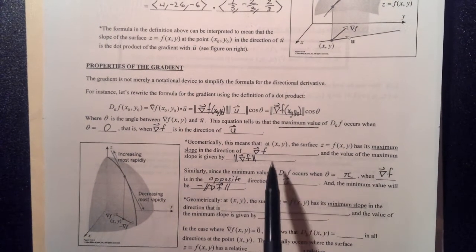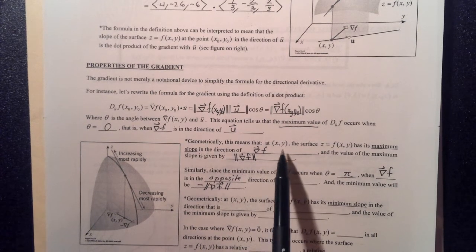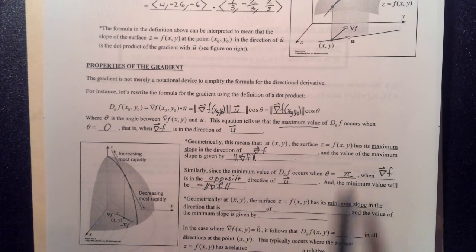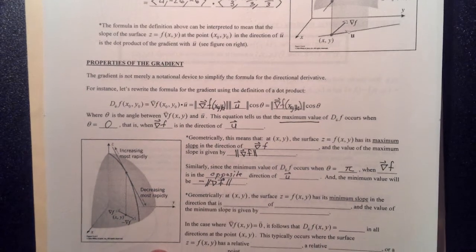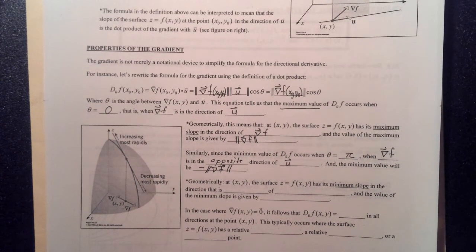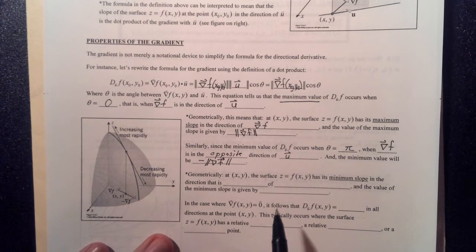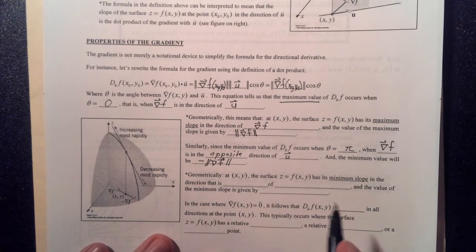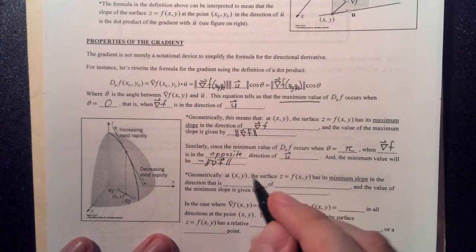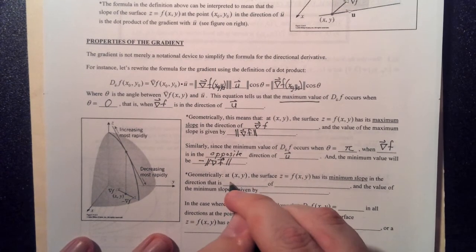And I should note here, I've dropped writing x naught, y naught, but of course, the magnitude of the gradient will very much depend on what point I'm looking at. So geometrically, this again means that the minimum slope is in the direction opposite the gradient.